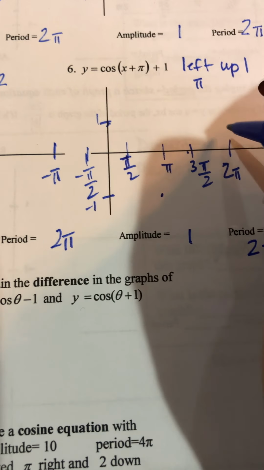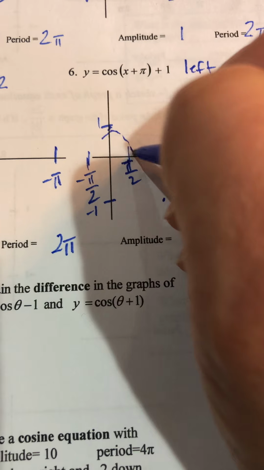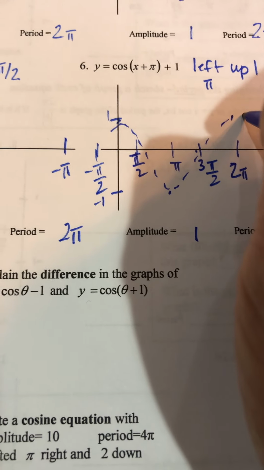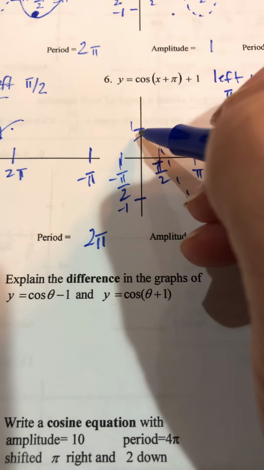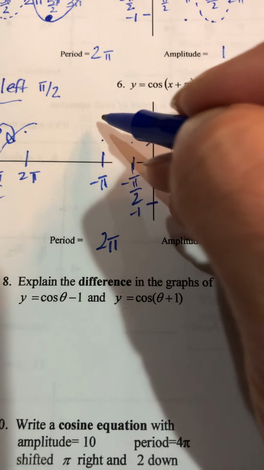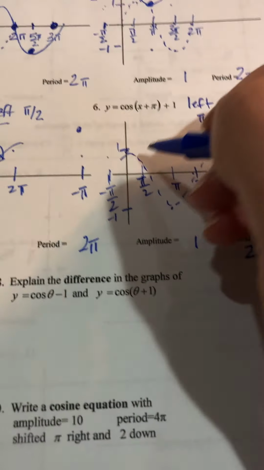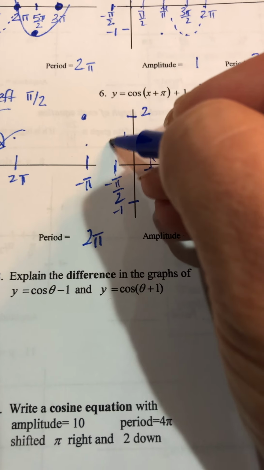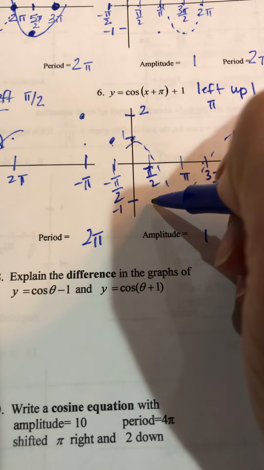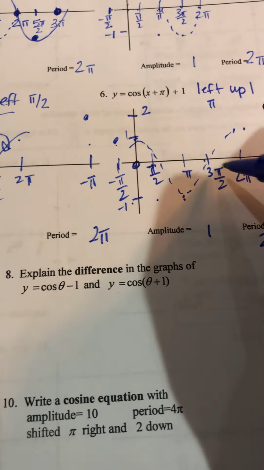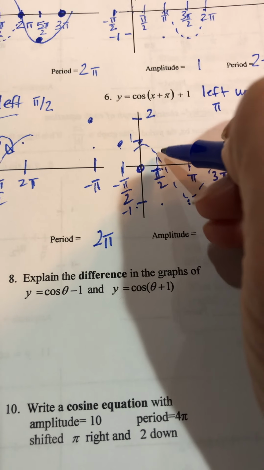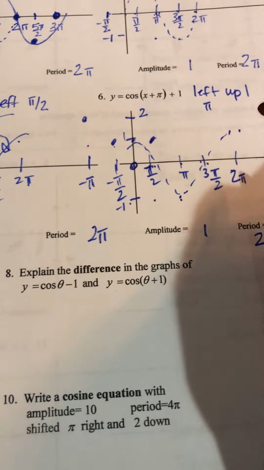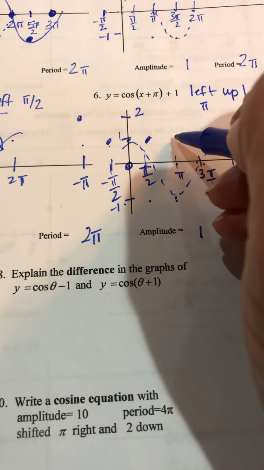Here's kind of the old parent graph. And then taking each one and clicking it left 2, up 1. Right? So now it's going to go to 2. So here, left 2, up 1. Here, left 2, up 1. Here, left 2, up 1. And then here, left 2, up 1.